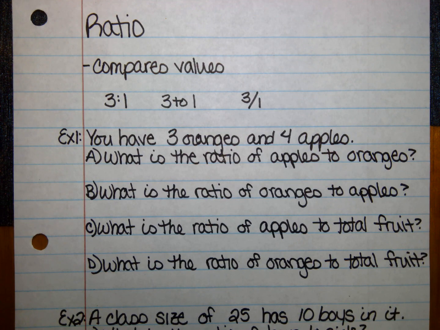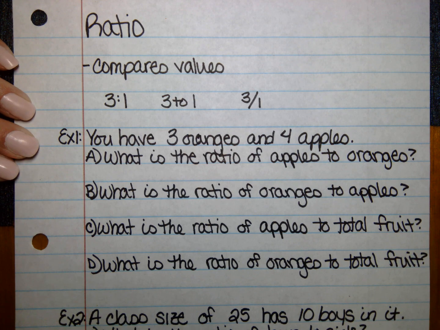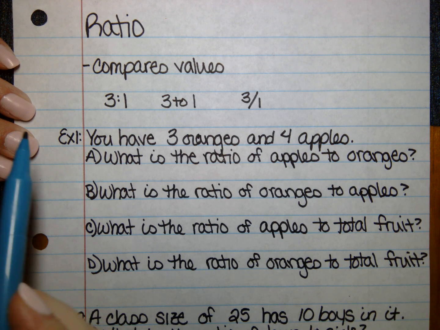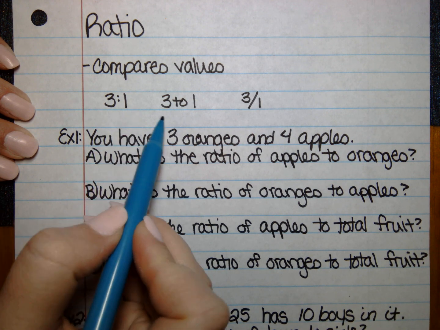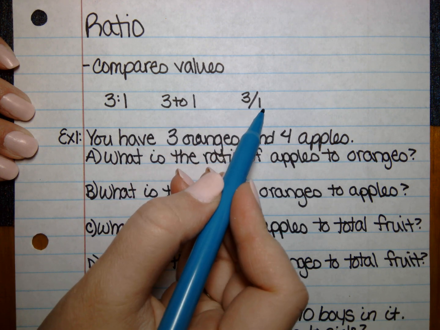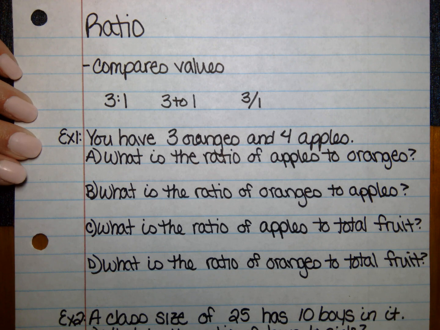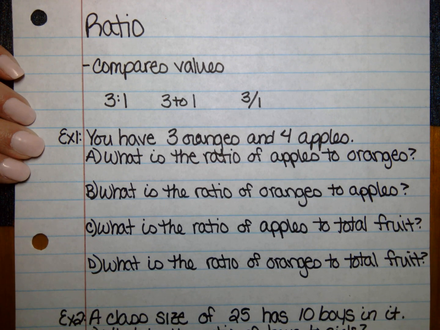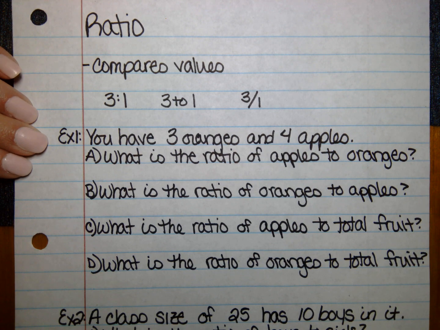Ratios. Ratios compare two values. There are three ways that you can write them. You can write them as 3 to 1, the words 3 to 1, or as a fraction 3 over 1. So for this lesson, it's just going to be how to write values as ratios.